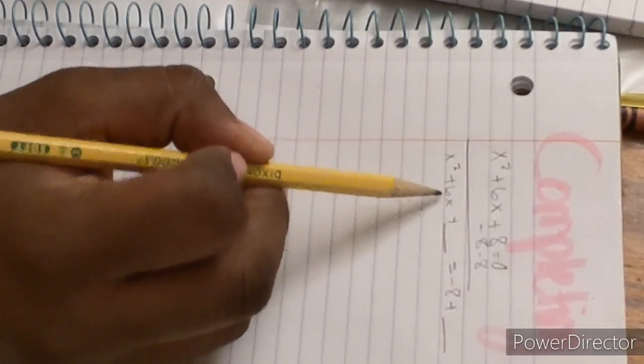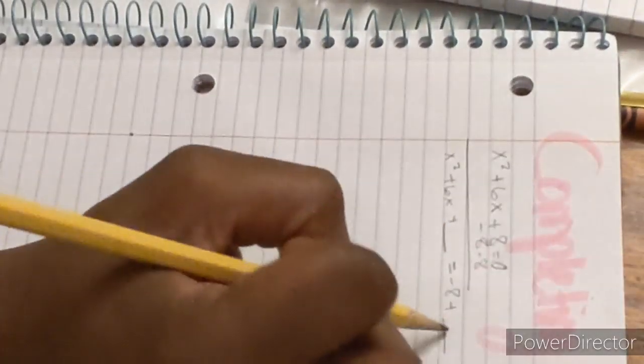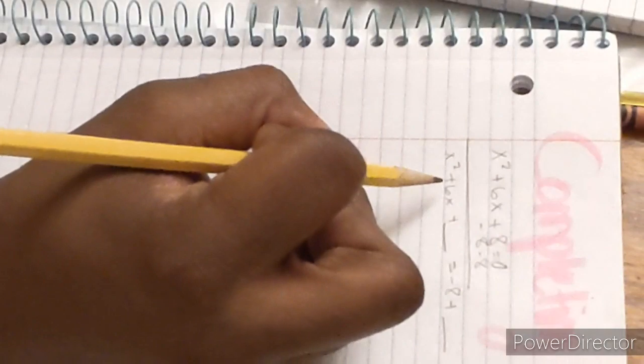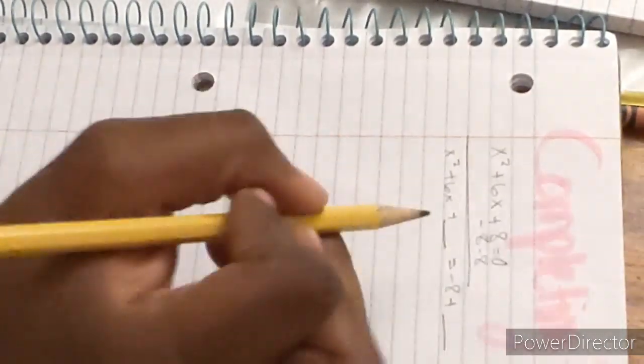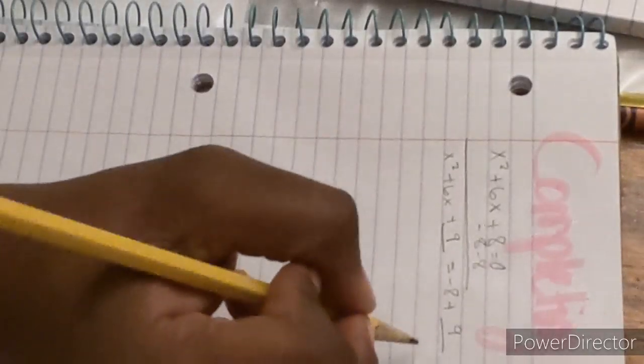Now what we're going to do is cut the b variable in half and then square that number that we just got, and that's going to give us the mystery numbers that go in these blank spaces. So 6 cut in half is 3, 3 squared is 9, so 9 goes here, and 9 also goes here because we add things on both sides. Keep everything balanced. So now we're just going to simplify. X squared plus 6x plus 9 equals negative 8 plus 9 equals 1.